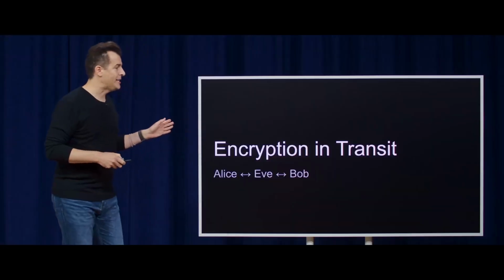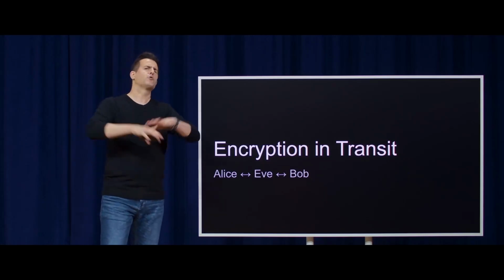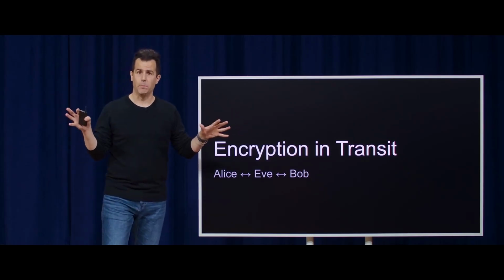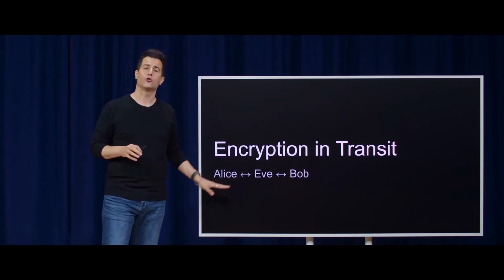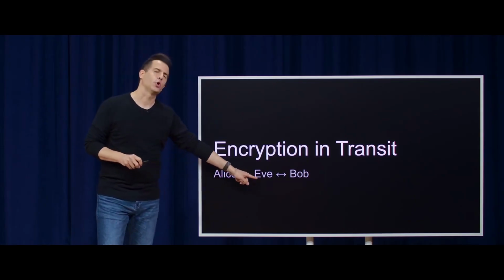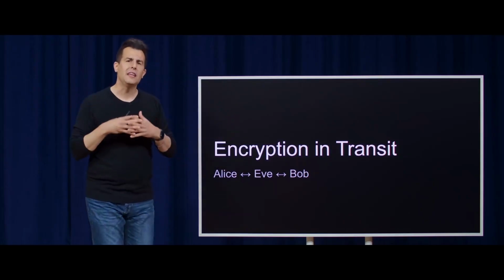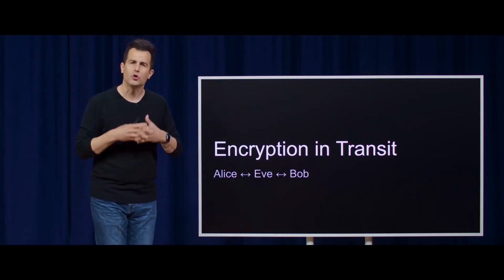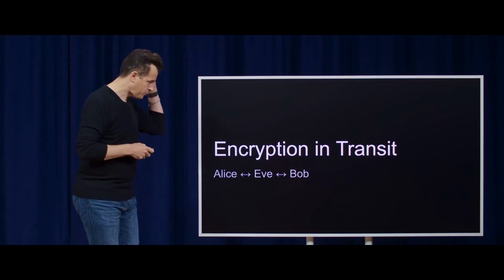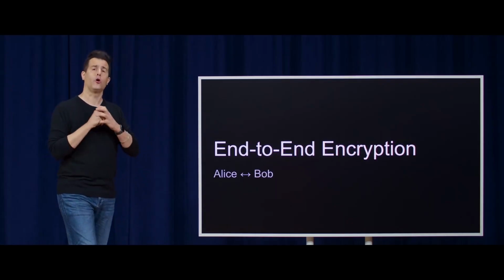So encryption in transit is good in that it at least keeps random people out of the picture because they don't have access to these encrypted channels. But if there is this third party, this machine in the middle or company in the middle, even they might have access to data that we do not want them to have access to. So what then is a stronger alternative?